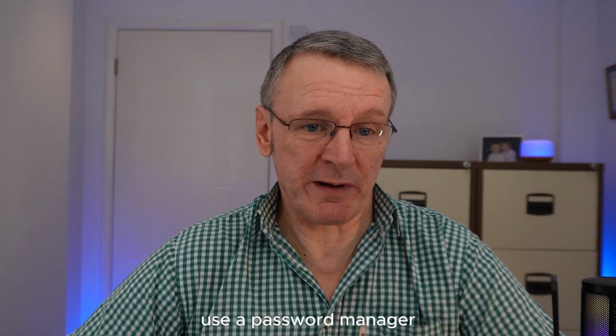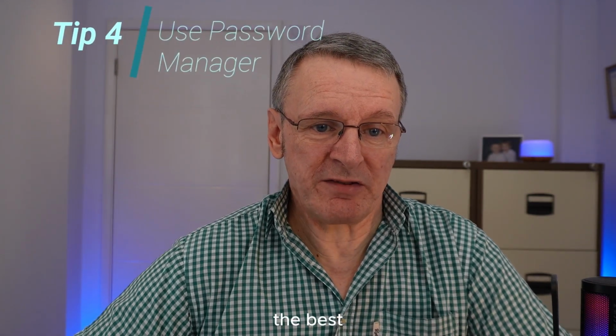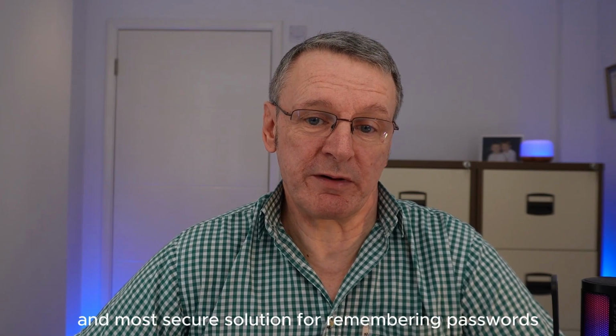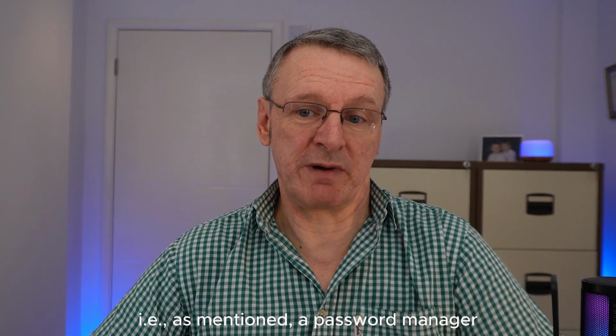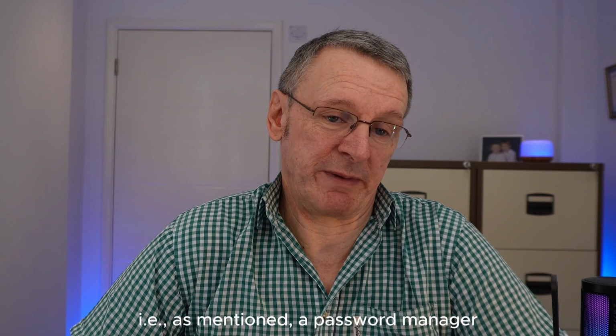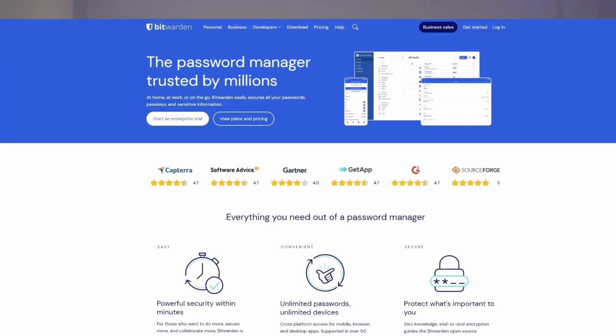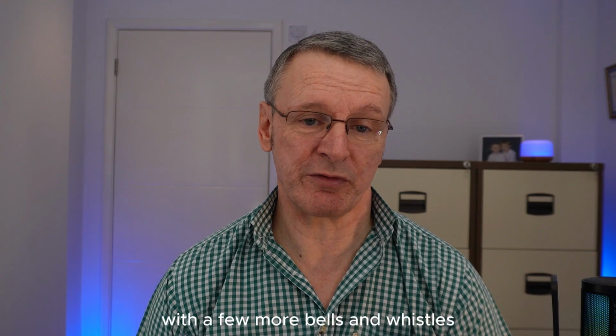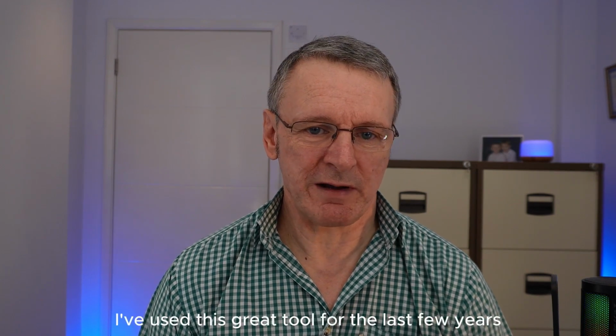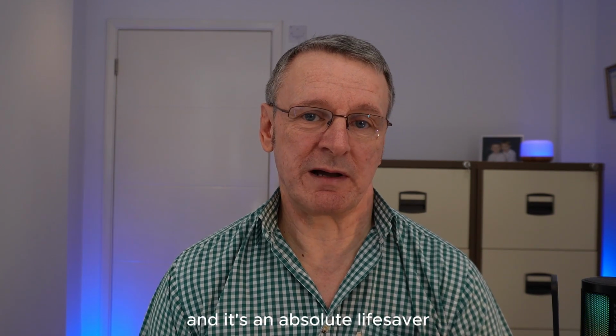So, tip 4, use a password manager. The best and most secure solution for remembering passwords is to use a tool to do this for you, i.e., as mentioned, a password manager. Our best recommendation for this is to use a program called Bitwarden. This is free for personal users and only $10 a year for their premium version with a few more bells and whistles. I've used this great tool for the last few years and it's an absolute lifesaver.